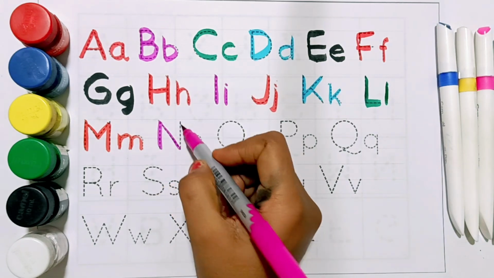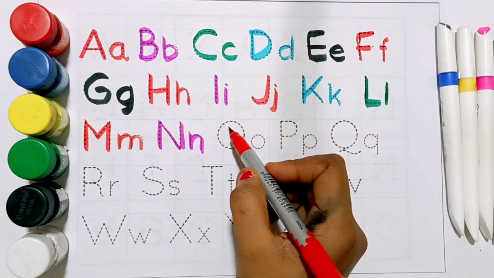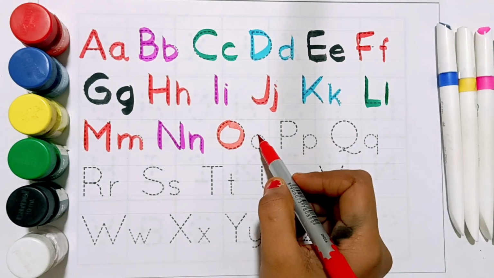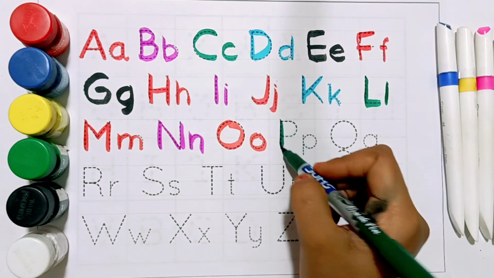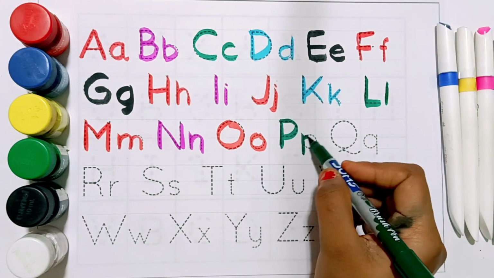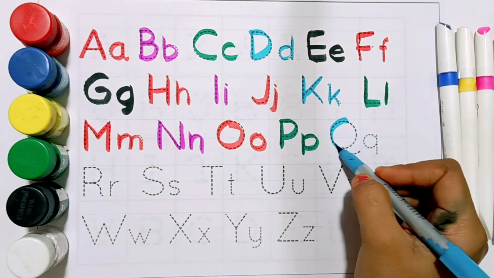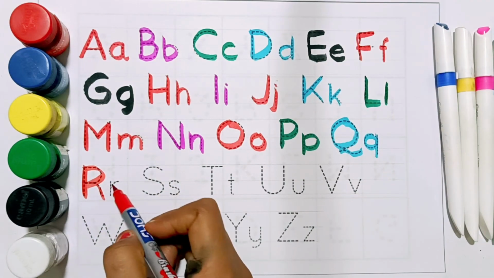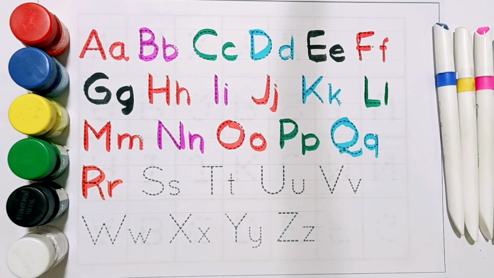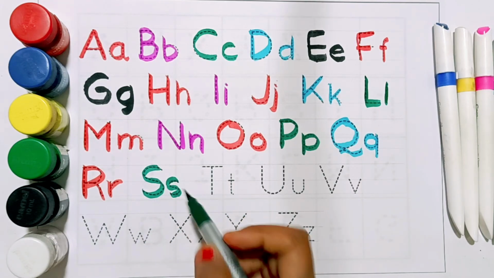Capital N, small n. Next kids, capital O, small o. Capital P, small p. Capital Q, small q. Capital R, small r. Capital S, small s.